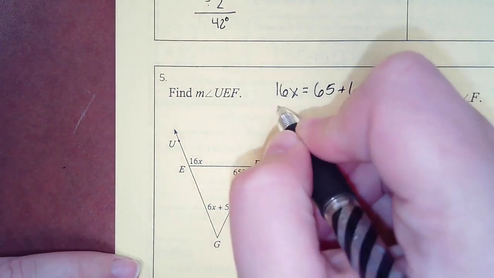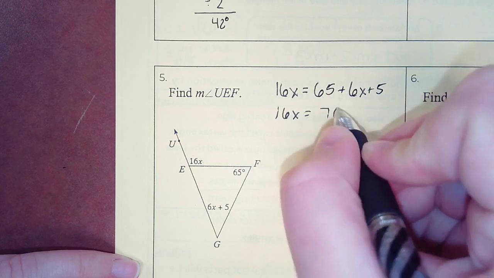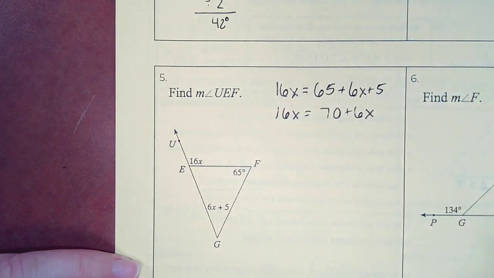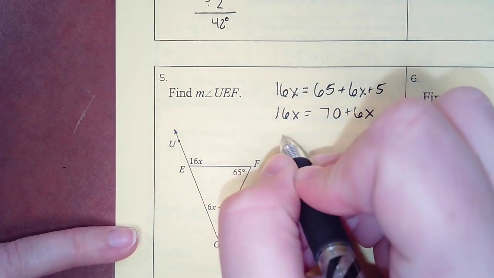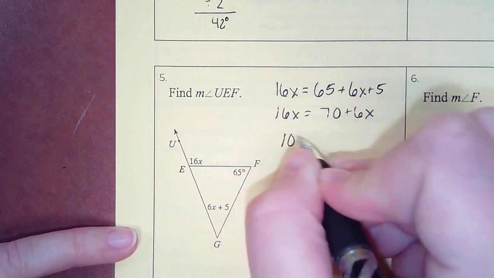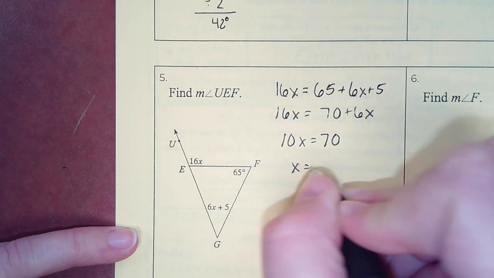Combine our like terms, so 16x equals 65 plus 5 is 70 plus 6x. I've got x's on both sides, so let's subtract 6x. So 16 minus 6 is 10x. Divide by 10, so x equals 7.